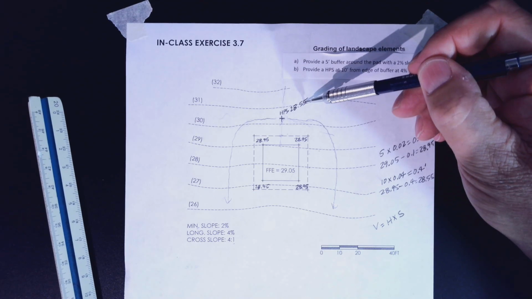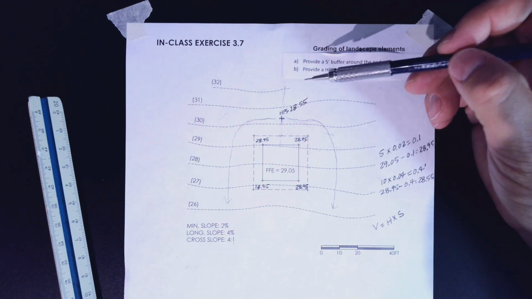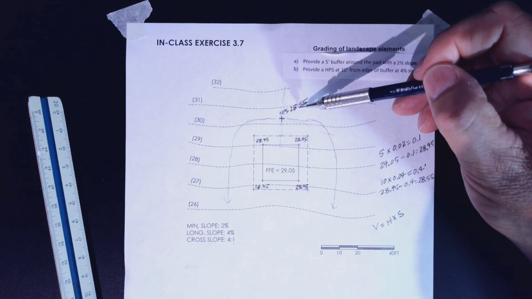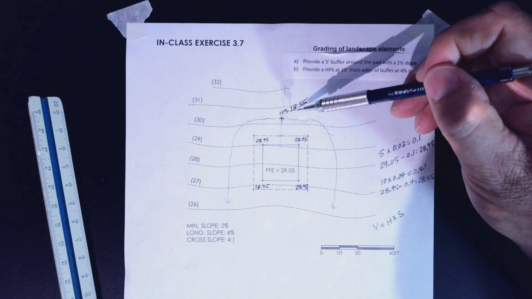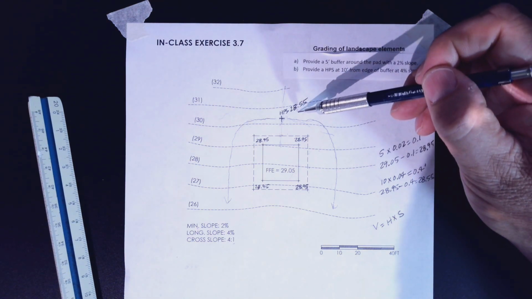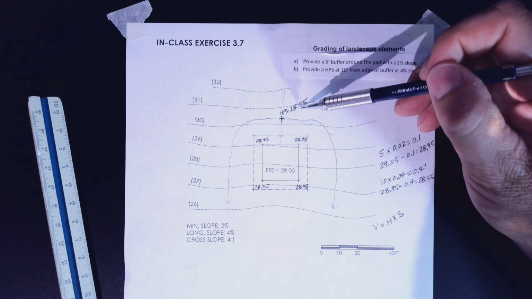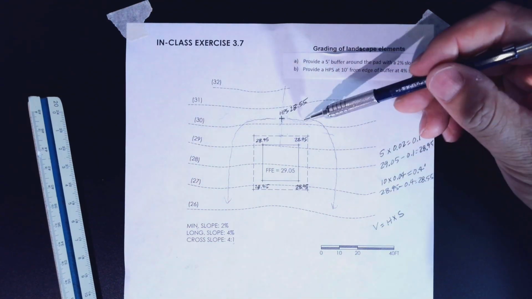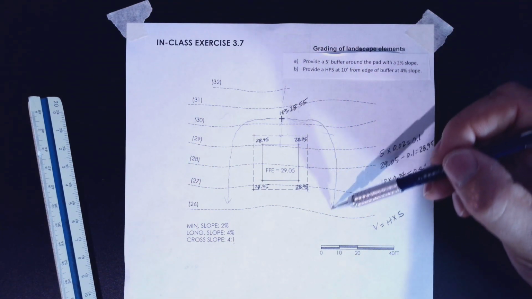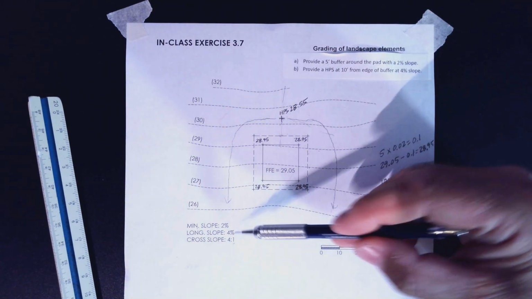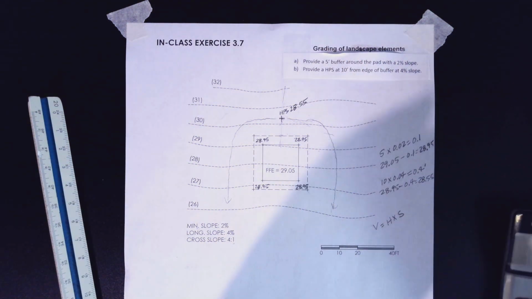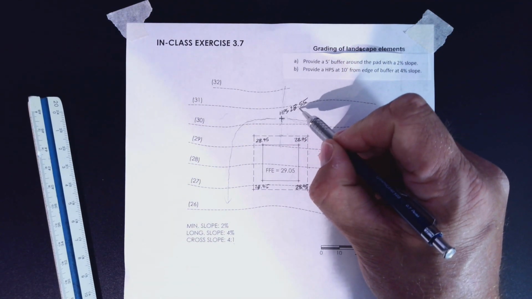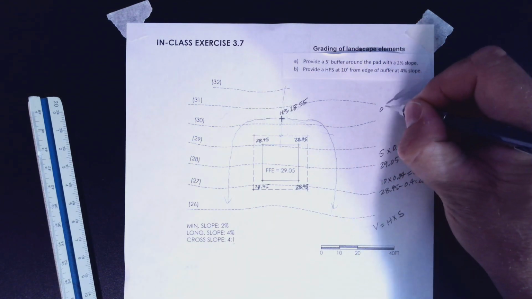So this is 28.55. What's the next contour we've got to get to? If this is 28.55, we've got to get to the next whole contour going downhill. So that's contour 28, right? Because 28 is the next contour below 28.55, and we're going at a longitudinal slope of 4%. This line right here is the longitudinal slope of this swell, and they're telling you it has to be maintained at 4%. So we know our vertical drop, we're going to drop 0.55 feet.